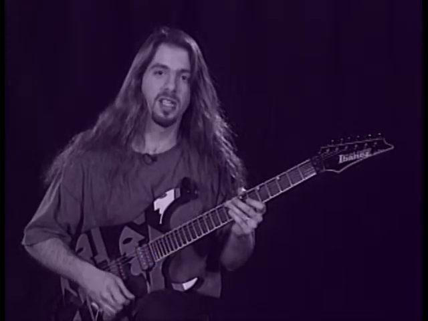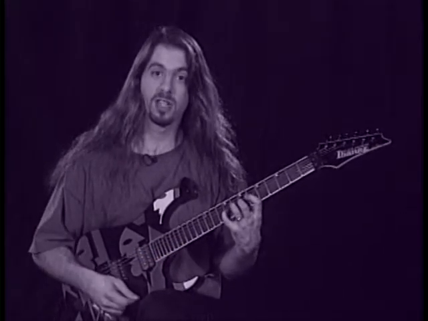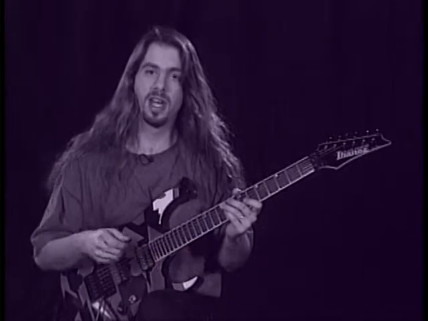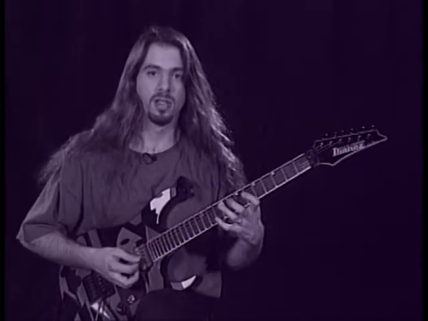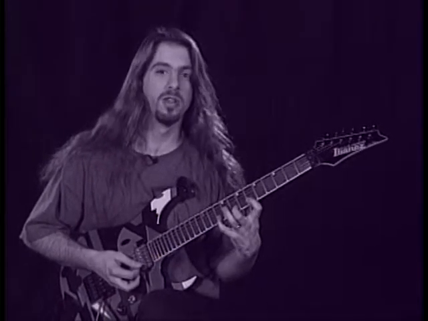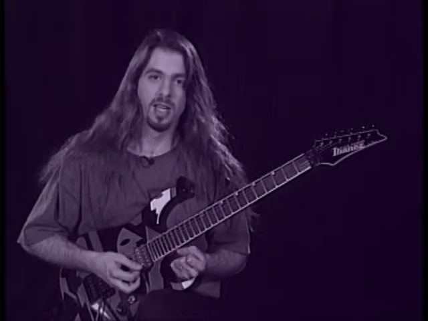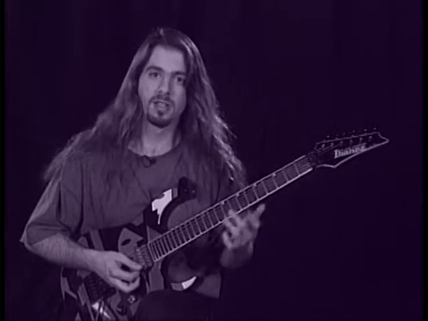Also, when you practice these, you don't have to stay in the positions that I just showed. You can practice them on any string. You could stretch your fingers out. You can play them in any position, in any key, diatonically or chromatically. Let me demonstrate a little bit.